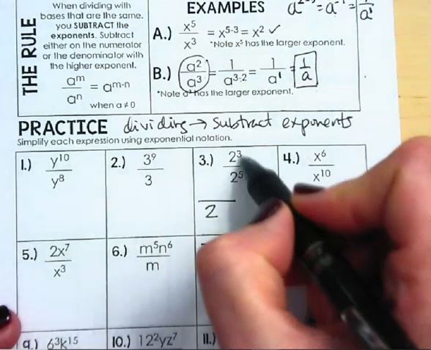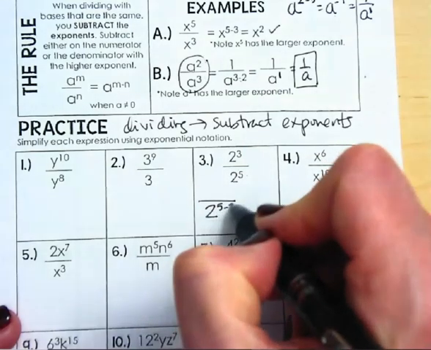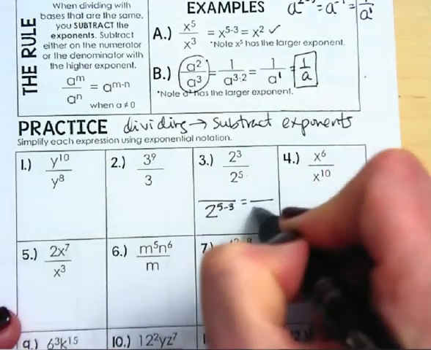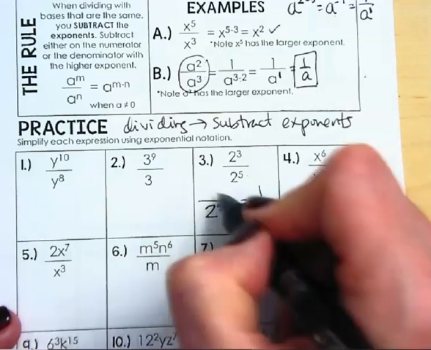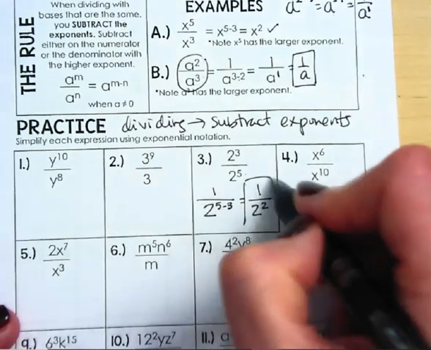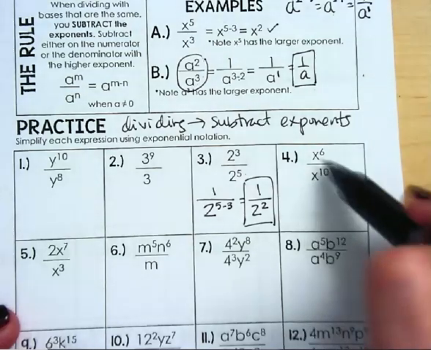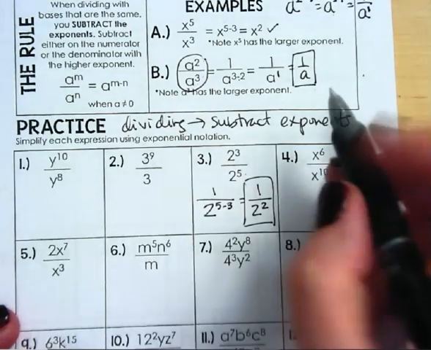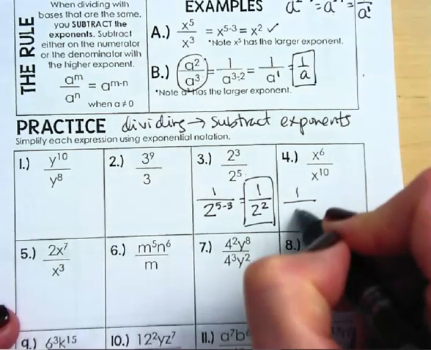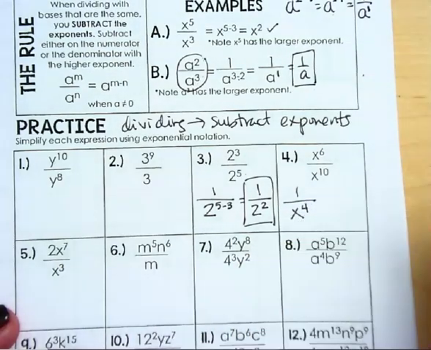And then I subtract regularly. 5 minus 3, that's going to be 2 squared, and then you have to leave a 1 as a placeholder in the numerator. Number 4, the exponent on bottom is bigger, and 10 minus 6 is 4.